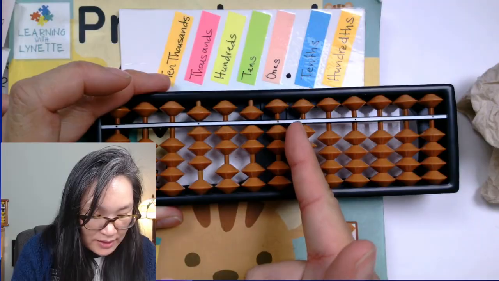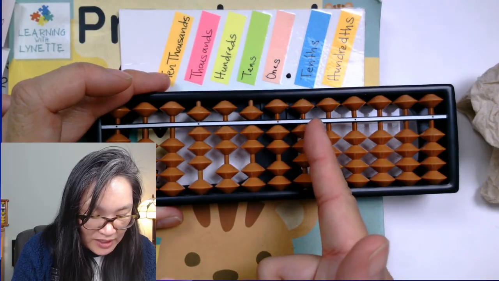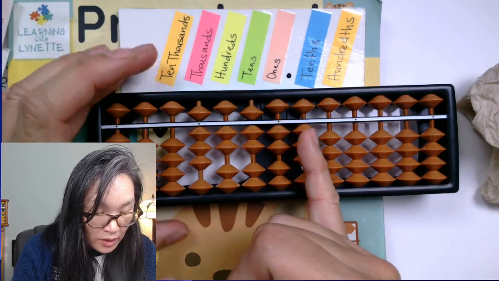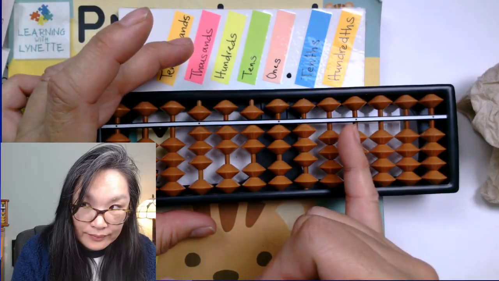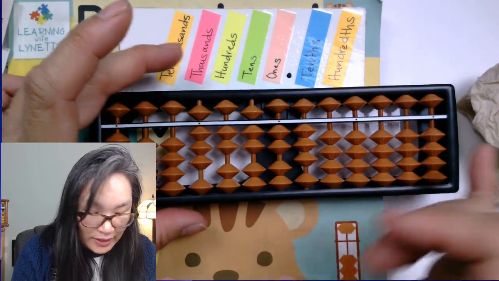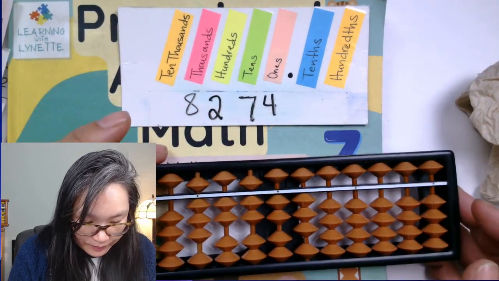The decimal place doesn't sit on a place value. It sits between the two. So this is my tenths and this is my hundredths. Right. Does anybody have any questions?